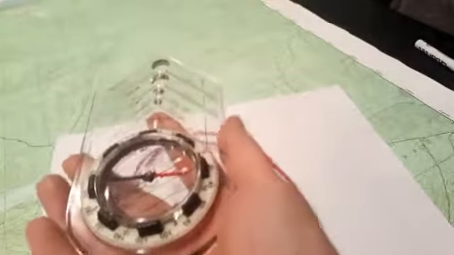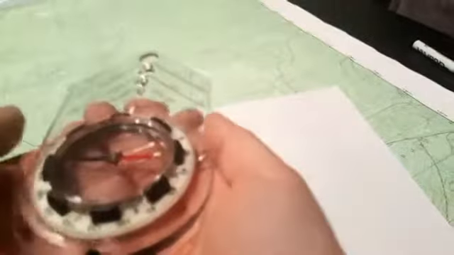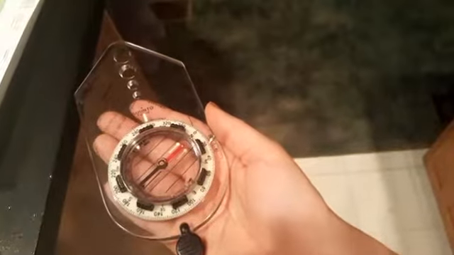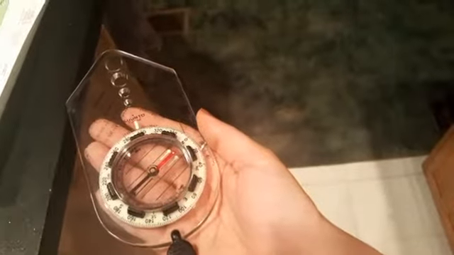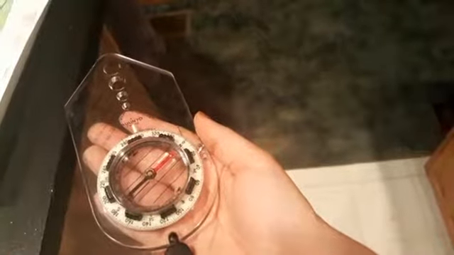Now you want to turn your body. You're holding the compass nice and flat, and you're going to turn your body until your north arrow lines up with your orienting arrow. You see how it's lined up there?